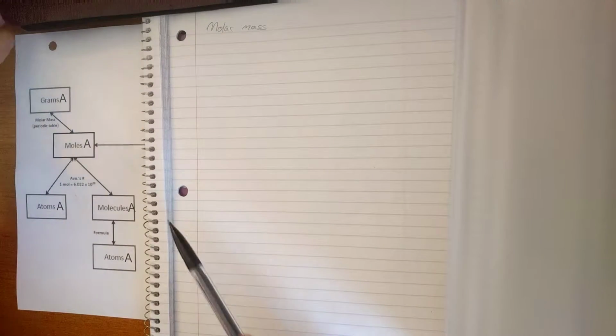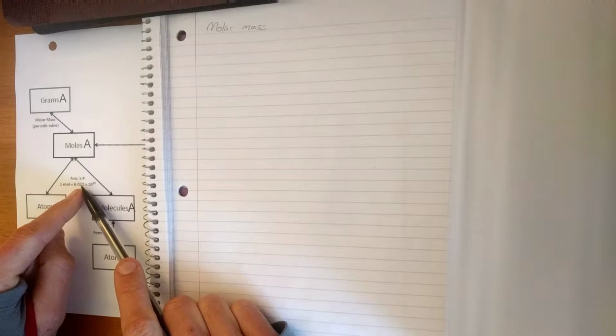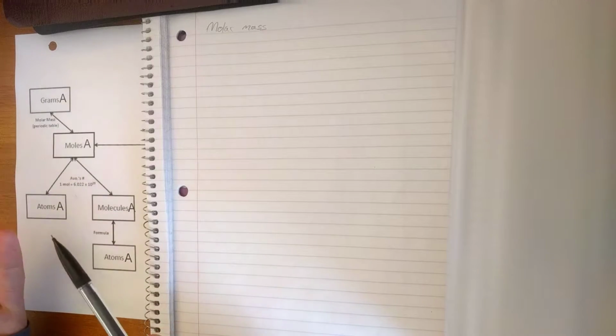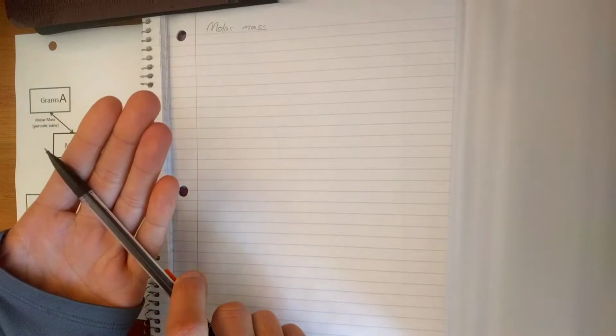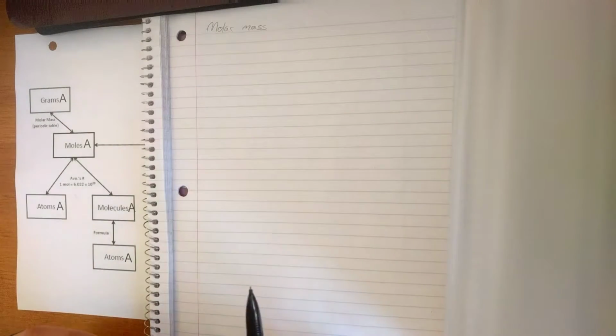And that is part of why this is such a weird number, 6.022. It's a weird number because that is the conversion needed to start to go from individual atom AMUs to grams. This is super easy when you're talking about 1 mole of 1 atom. So let's start there.